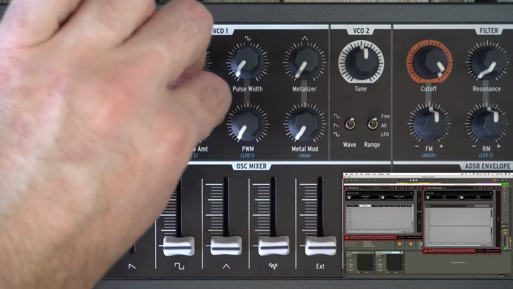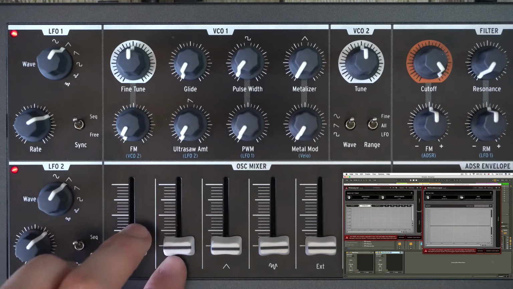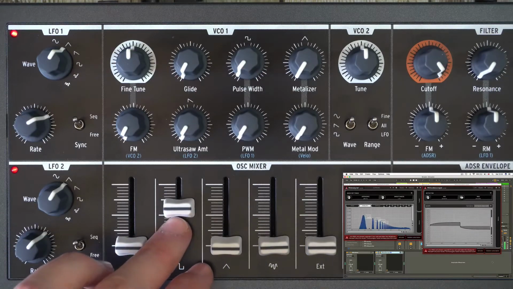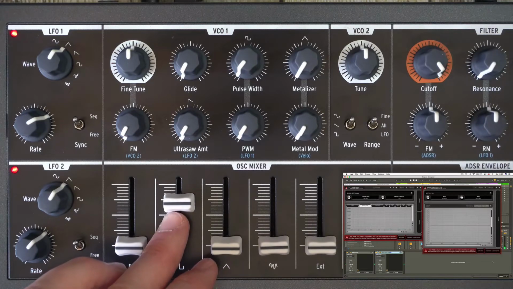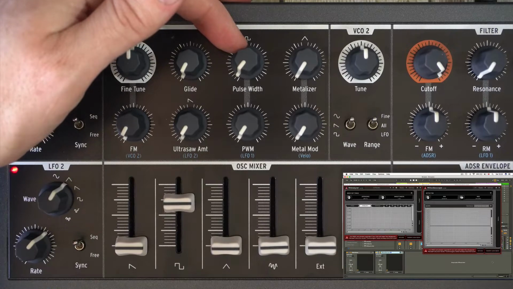Okay, so that's ultrasaw. Next we have pulse width and pulse width modulation. So let's bring the pulse waveform up because that's the only one that these controls affect. So there we go, we have our basic square. And if I move pulse width myself, you'll see that that square becomes a narrower and narrower, what's called pulse width. You'll see on the oscilloscope now.